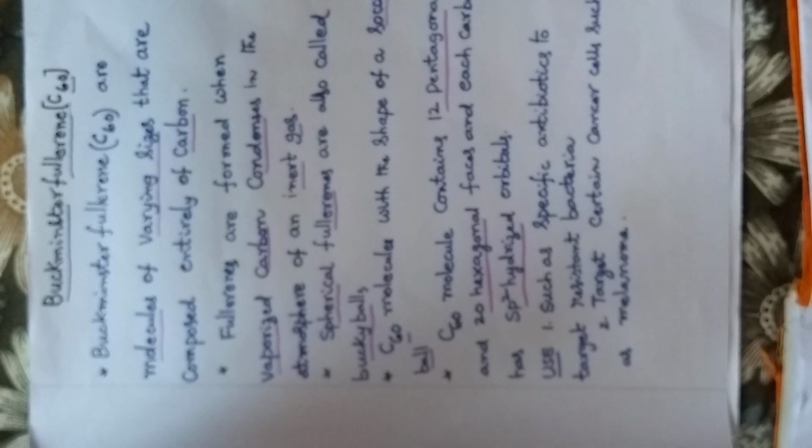The second thing is, what is fullerene? Fullerenes are formed. How are the fullerenes formed? When vaporized carbon condenses in the atmosphere of an inert gas. In the atmosphere of an inert gas కలిగిన atmosphere లో vaporized carbon, వేపర్గా మారిన కార్బన్ కండెన్స్ అయితే అక్కడ fullerenes ఫామ్ అవుతాయి. అట్లా అర్థం చేసుకోండి మీనింగ్ఫుల్గా. Fullerenes are formed when vaporized carbon condenses in the atmosphere of an inert gas.